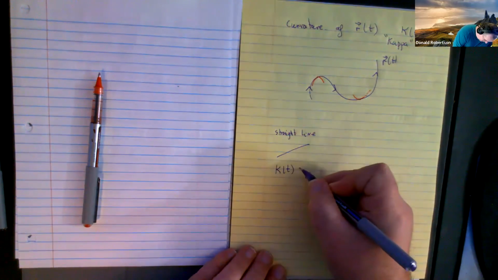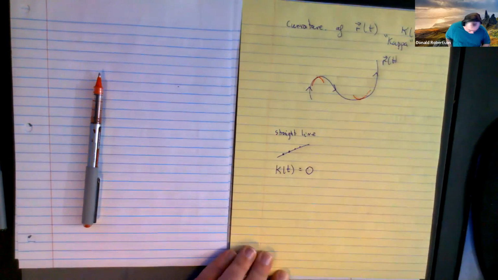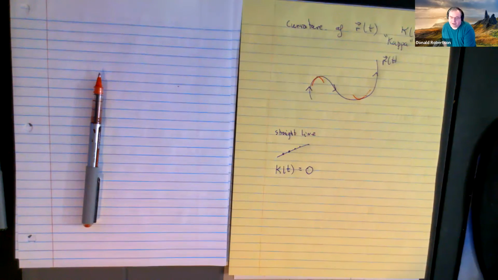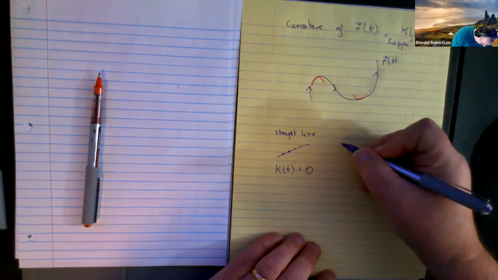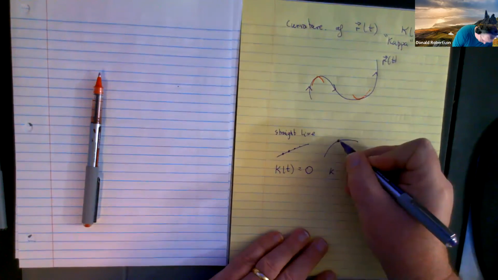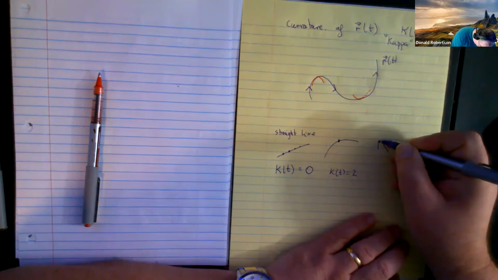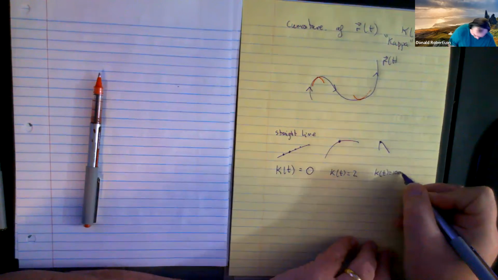Now, any point on a straight line has a curvature kappa of 0. Would you agree that a straight line is as uncurved as anything could be? Very uncurved. And then you might have a gentle curve, and at one point there, kappa might be 2. And then can you imagine a really sharp curve? That might have a kappa of say 100.